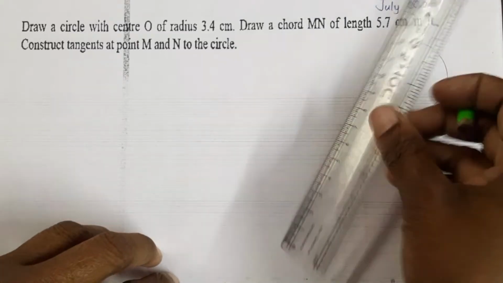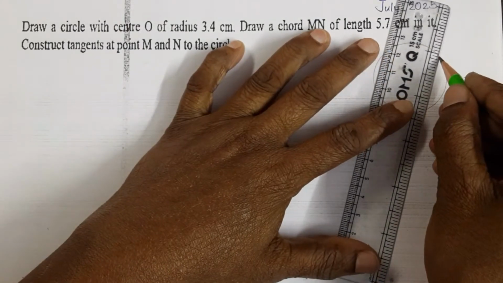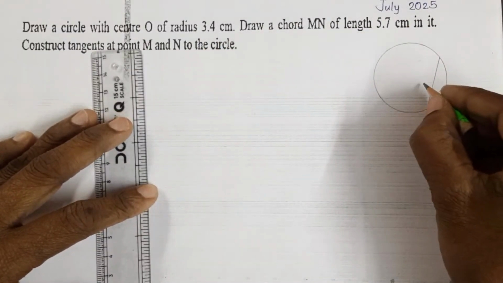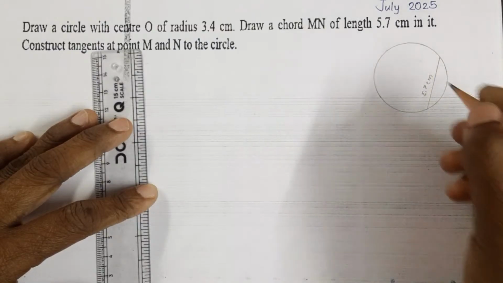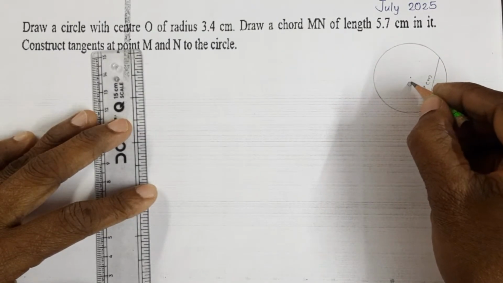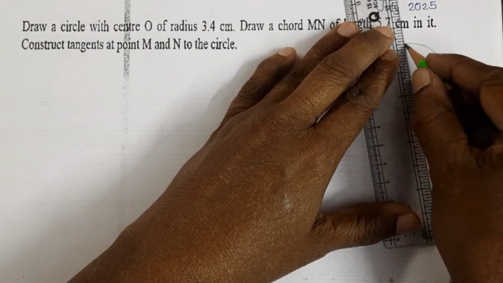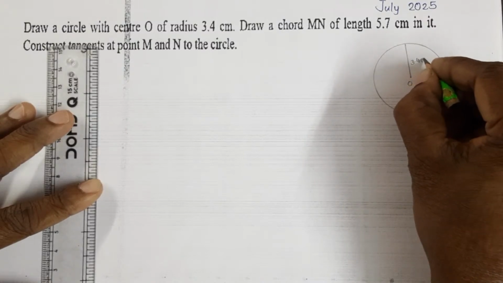Okay, so here I draw the chord which is of 5.7 centimeter. Consider it is of 5.7 centimeter. Okay, and here the center which is O, and then the radius, and that radius measures 3.4 centimeter.